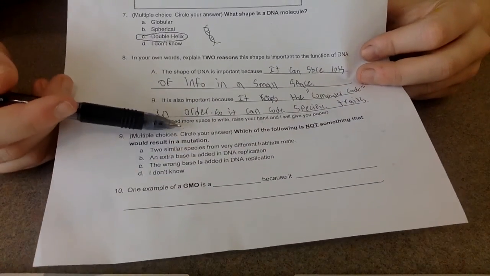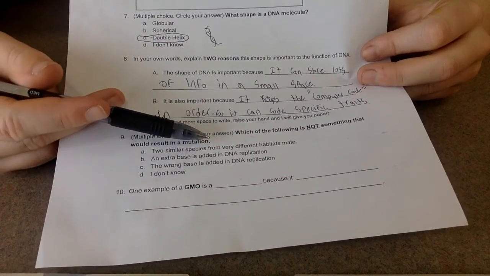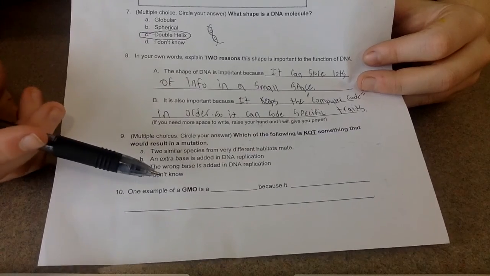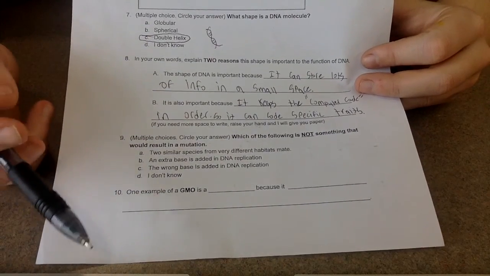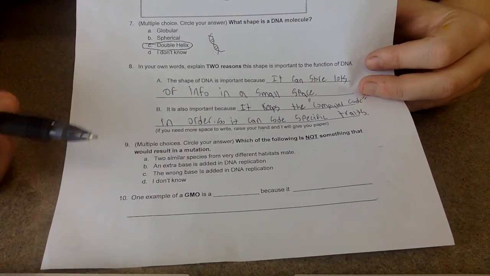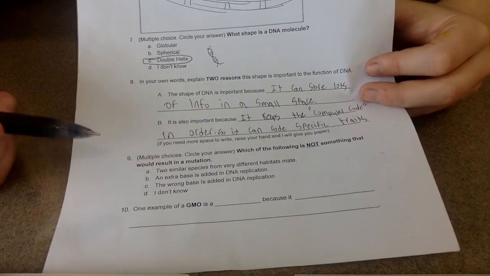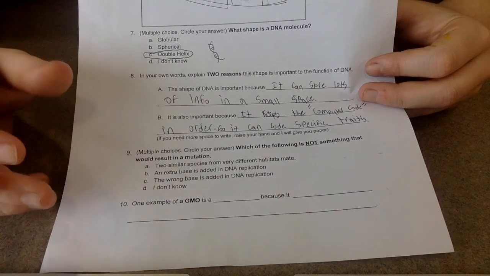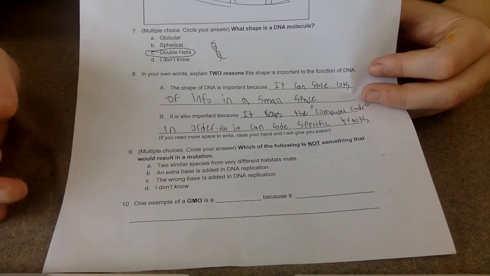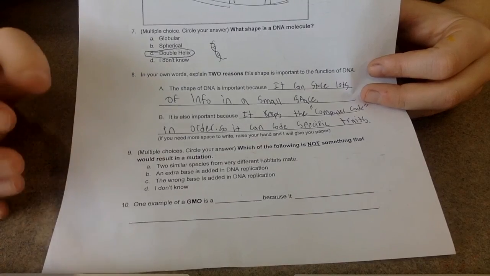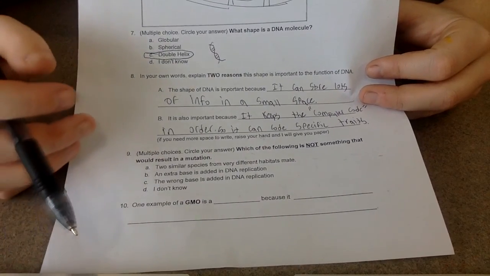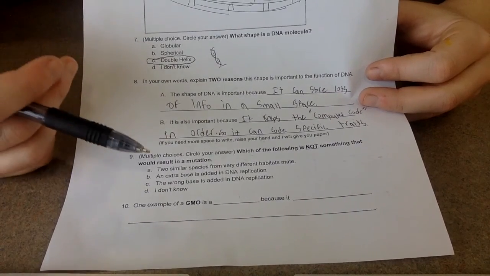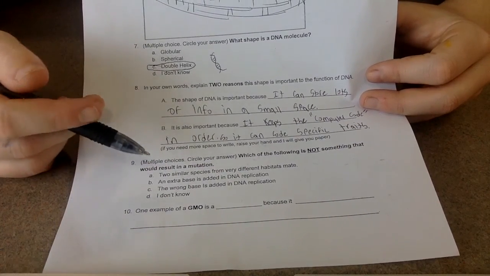So A says 2 similar species from different habitats mate. Now that doesn't really have anything to do with changing the DNA. Yes, you would get a different combination of the DNA, but you wouldn't actually change the DNA. You would just get a different set of it. I hope that makes sense. But when 2 things that are super different mate, you get different combinations of alleles. You get different combinations of traits, but you never make a new trait. A mutation is something that can make something brand new that nothing has ever had before.